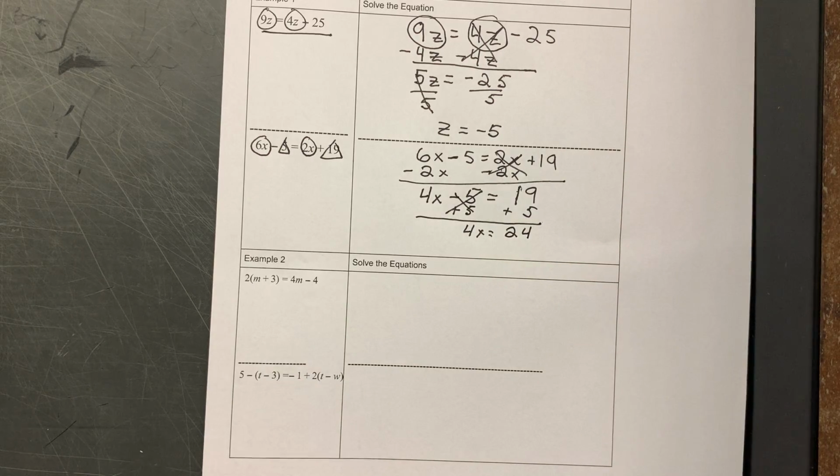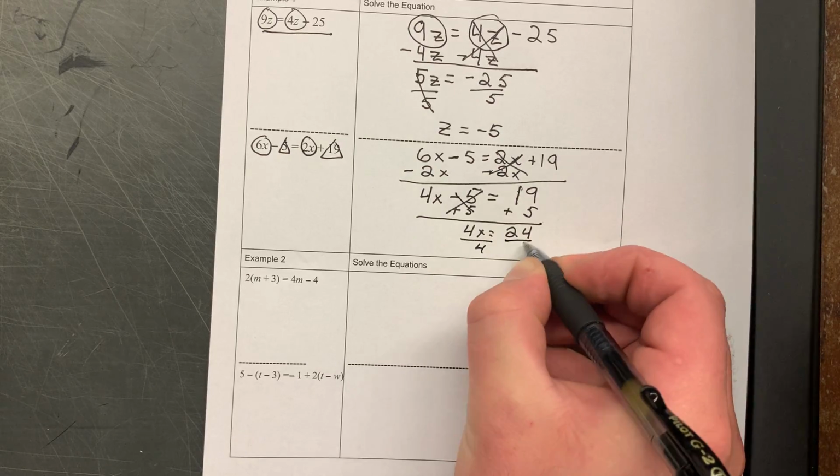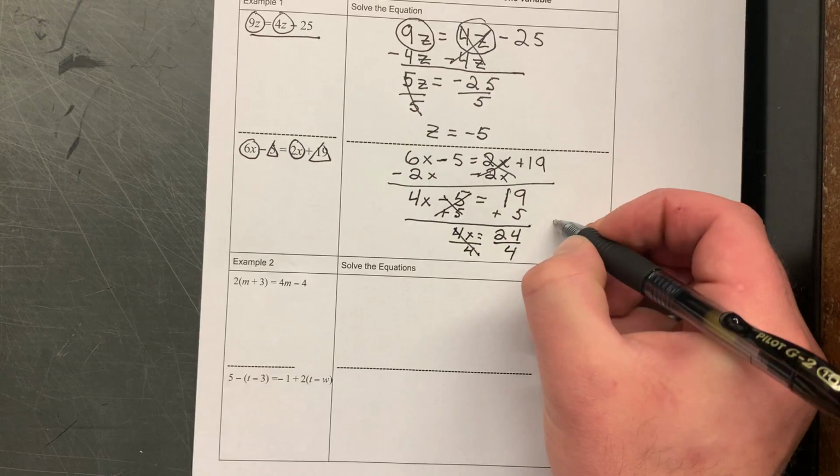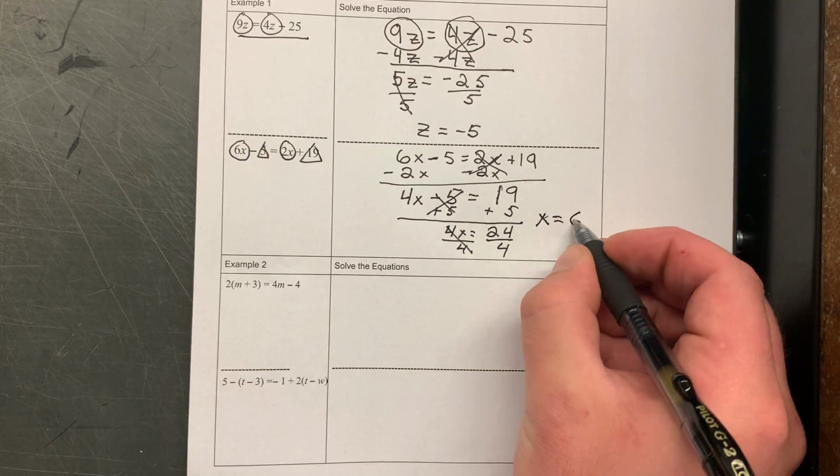Unless you just know that right off the top of your head, that's fine. You can count either way, it's fine with me. I now have to just simply divide by 4. Divide by 4. I'm left with x equals 24 divided by 4, which gives me 6.